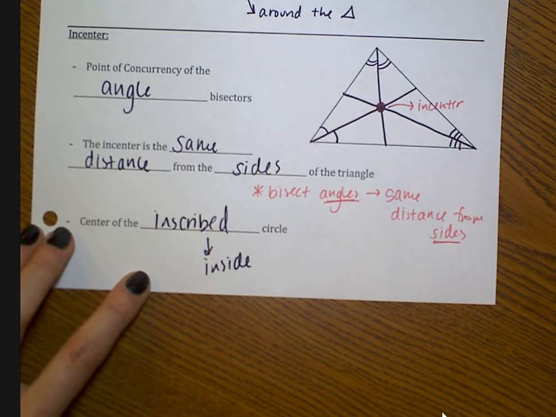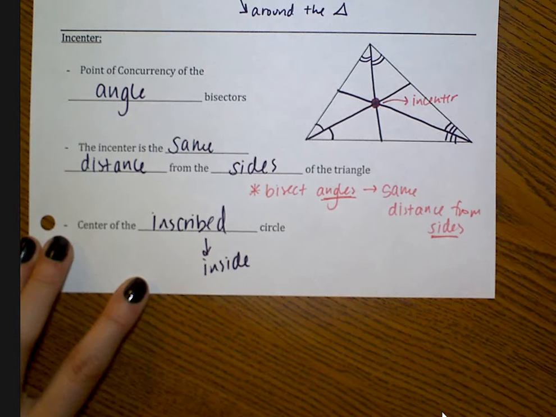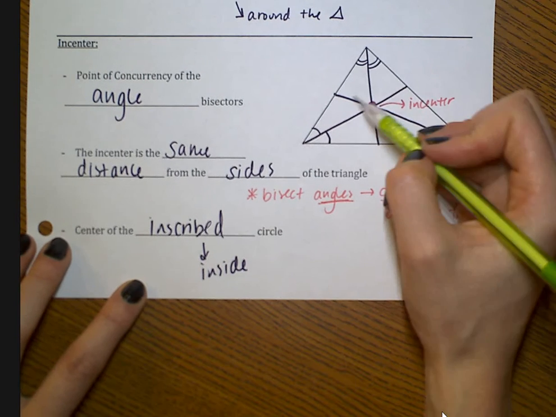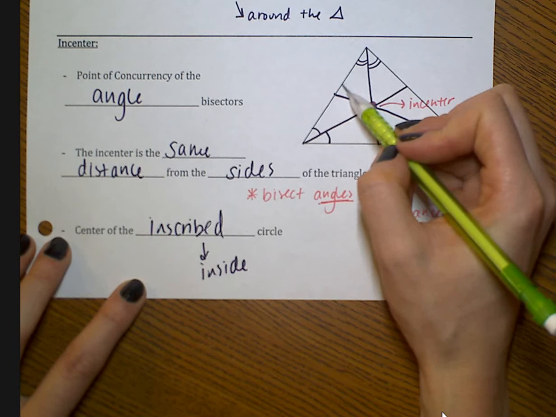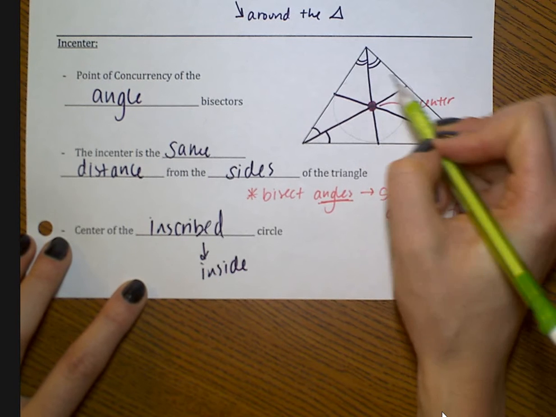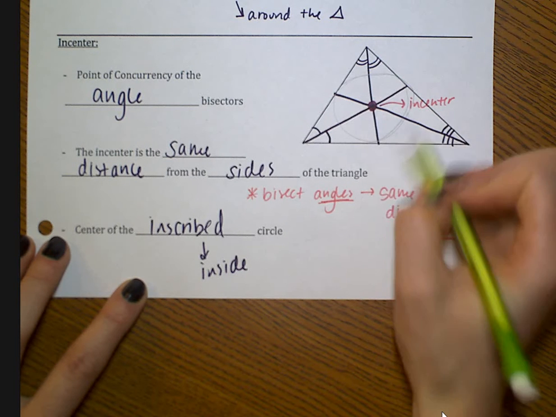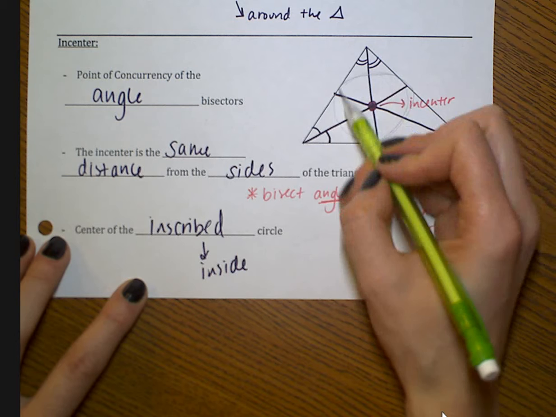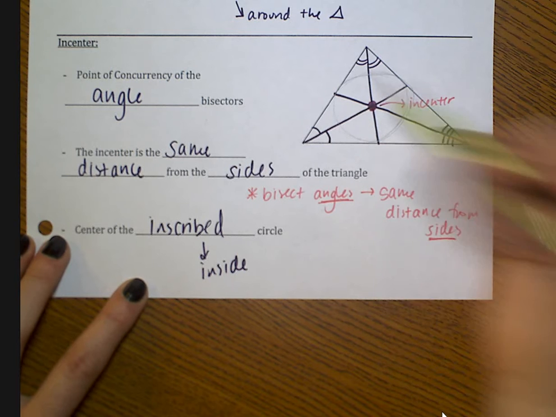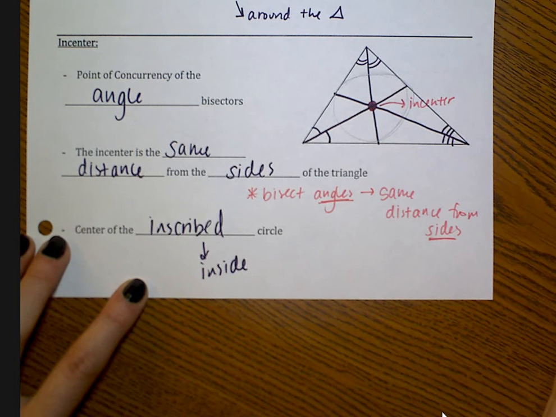So I'm going to do a rough sketch with my pencil, and I don't want to screw it up too much. But the inscribed circle just touches all 3 of the sides. So I did it real lightly because it's pretty hideous looking. You'd want to use your compass to make it perfect. It'd just be right inside the triangle.